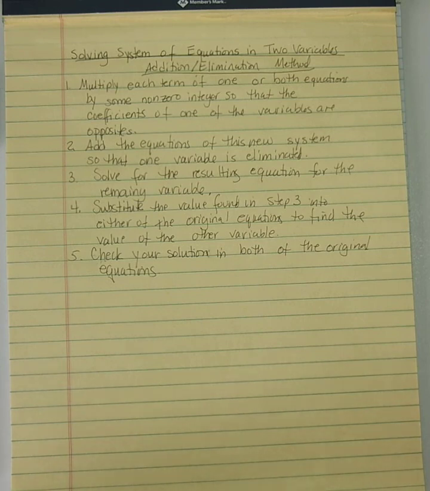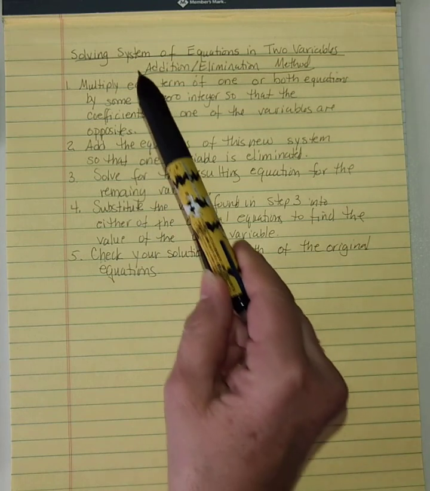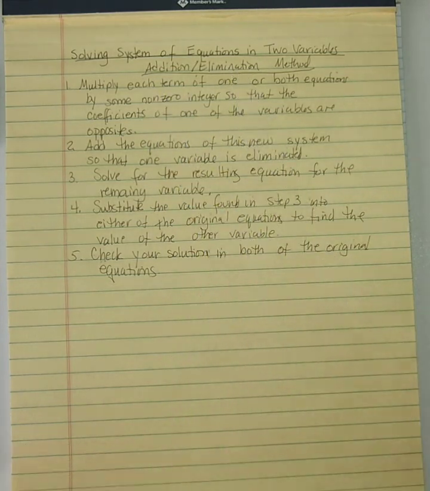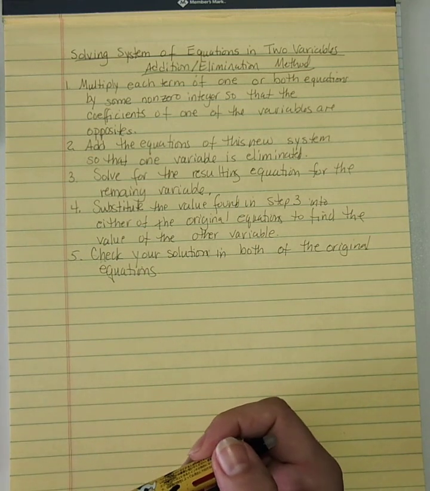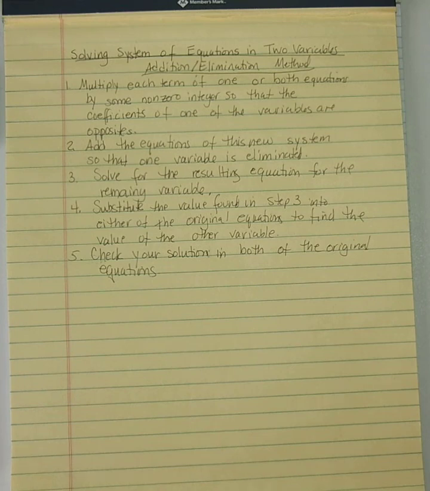First, we're going to multiply each term of one or both equations by some non-zero integer so that the coefficients of one of the variables are opposites. Then we will add the equations of this new system so that one variable is eliminated. So that's why it's called the addition or elimination method. Then you're going to solve the resulting equation for the remaining variable.